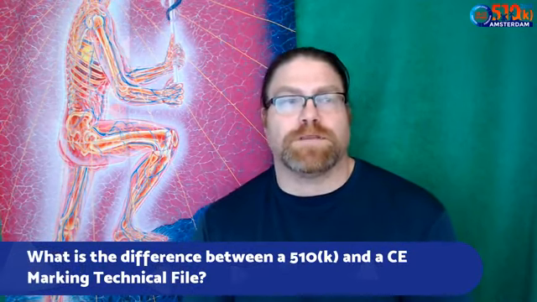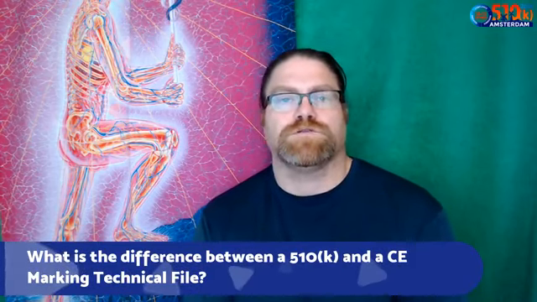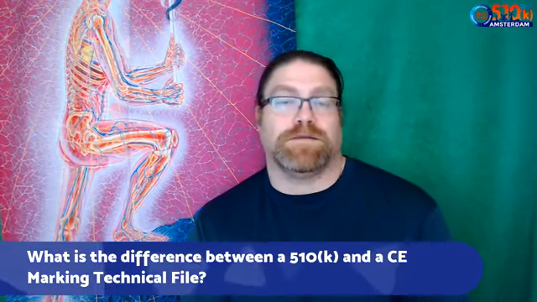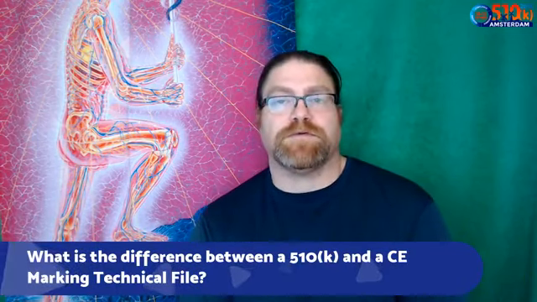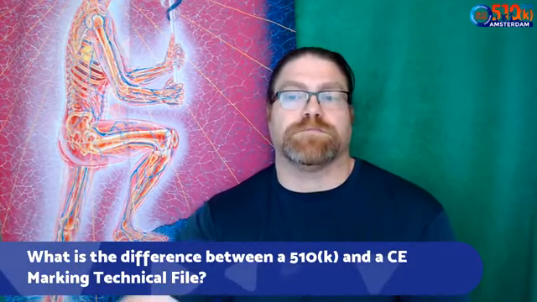The labeling requirements for Europe, you have to have different languages. You don't have that in the US, it's US only. So there are subtle differences between the two different submissions, but essentially, the second half of the 510K submissions are the same test reports that you'd be using for your CE marking submission.